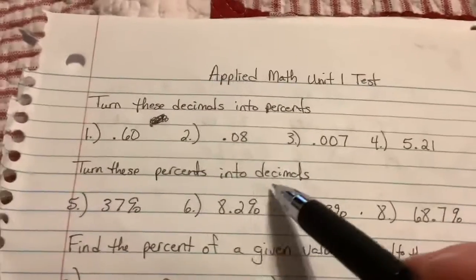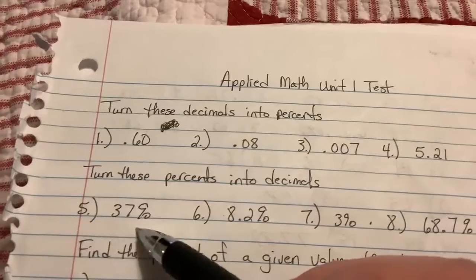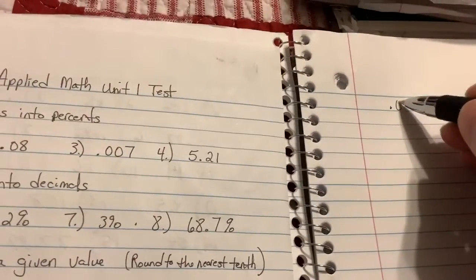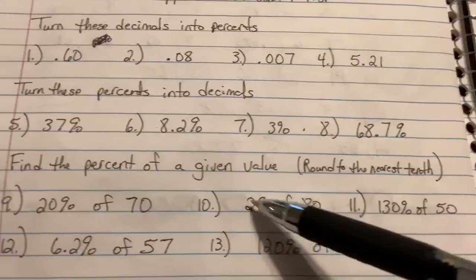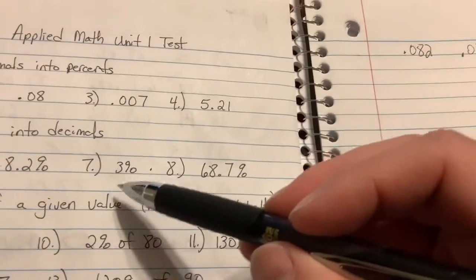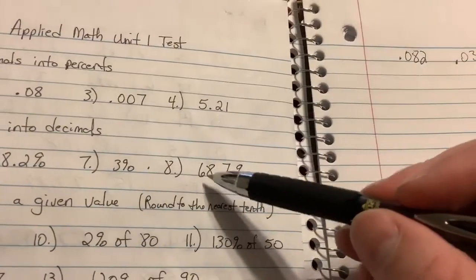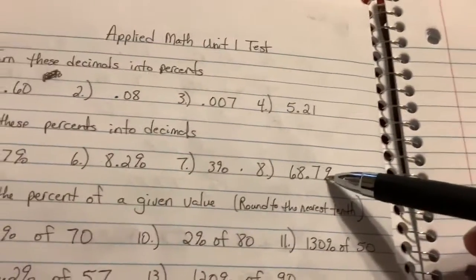Okay, then you get to these, turning them into decimals. You move it twice the other way, so you get 0.37. This one you get 0.082, so that looks like this. All right, this one is 0.03. You move it twice. So you go once, twice, and you have to fill in that hole, so it's 0.03. This one is 0.687. So you move it twice, and it's 0.687.